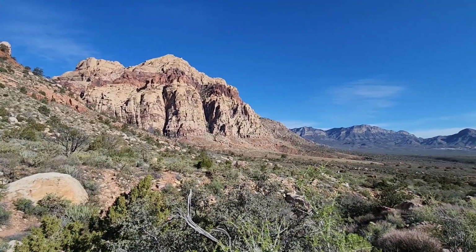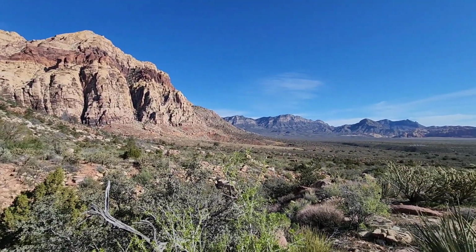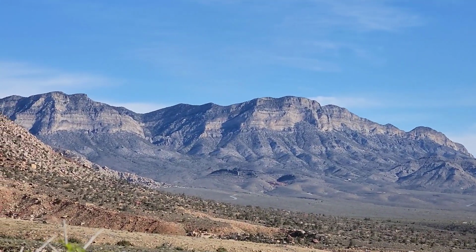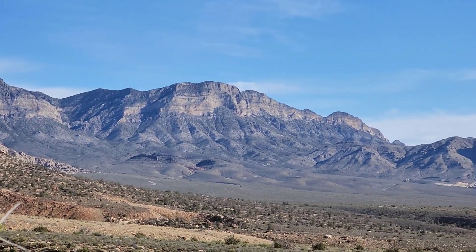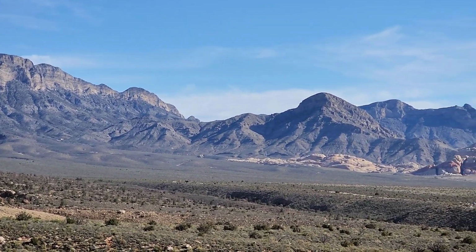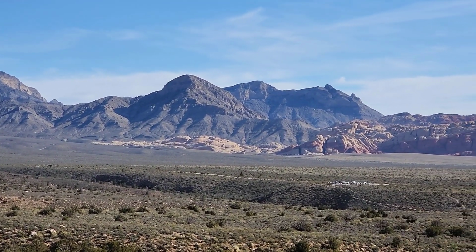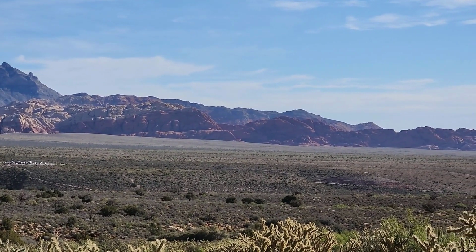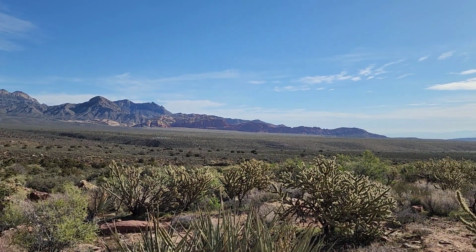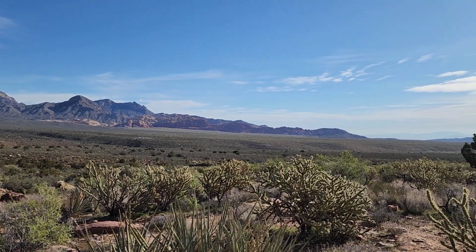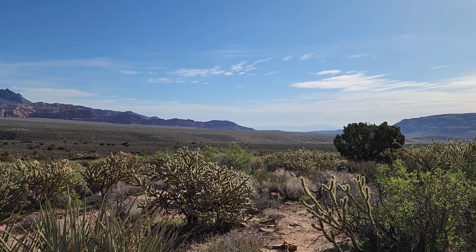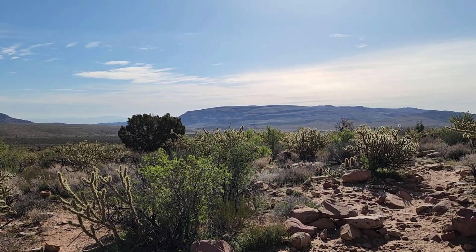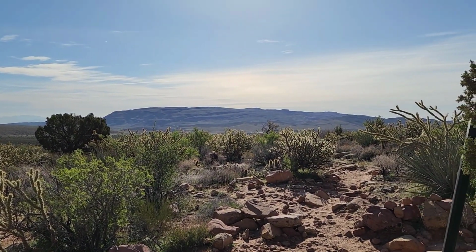Do a quick 360. There you can see the La Madre Mountain Cliffs on the north end of Red Rock Canyon. Then in the center is Turtlehead Peak. And then we have the Calico Hills. And finally, looking more into the sun, probably a little glare here, is Blue Diamond Hill.